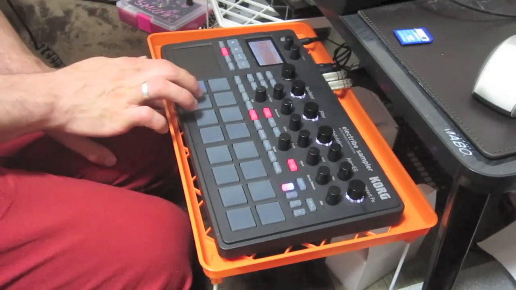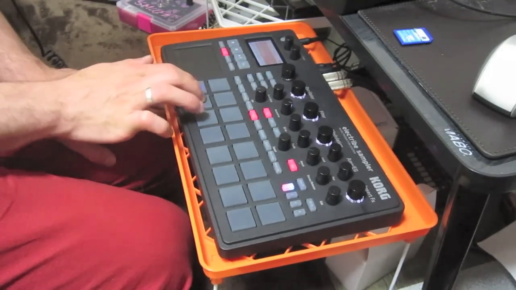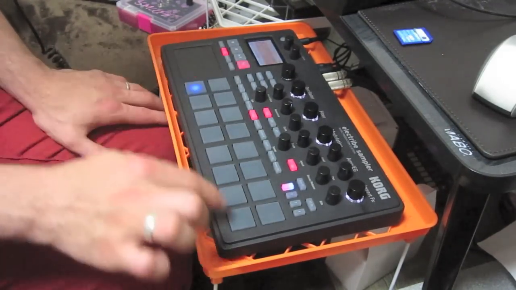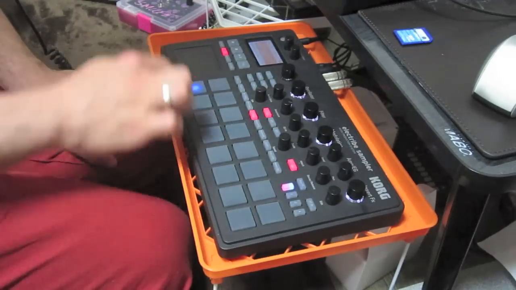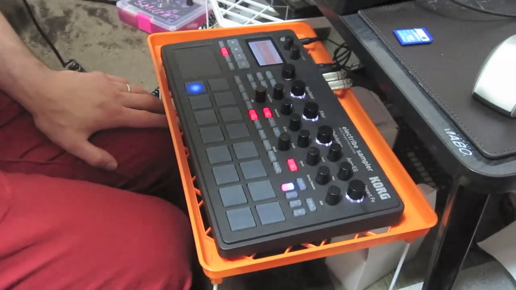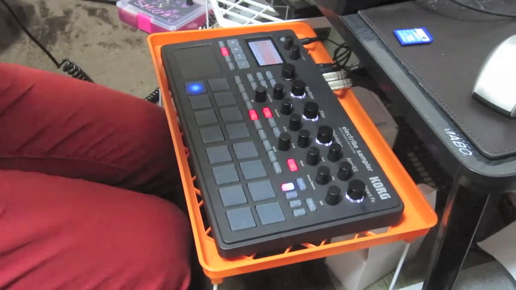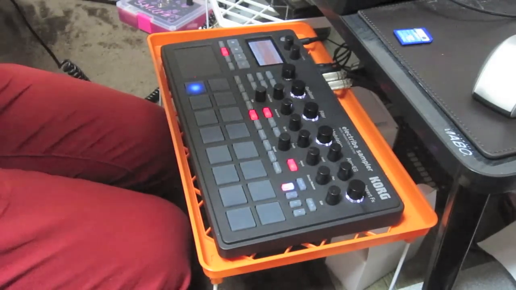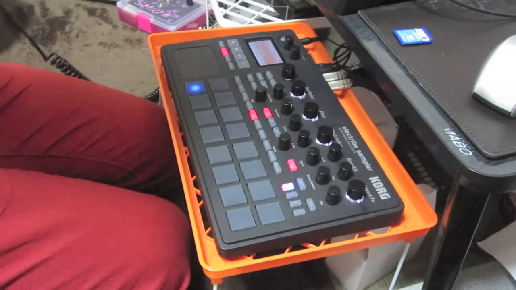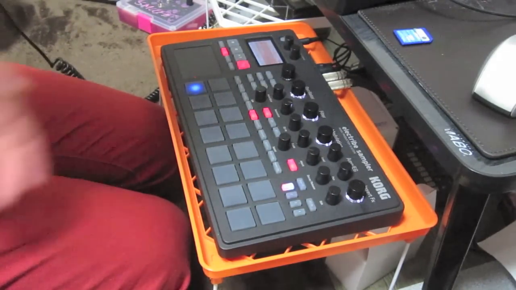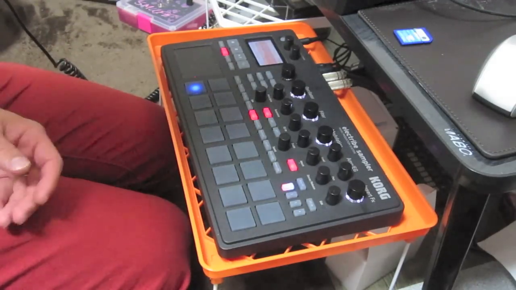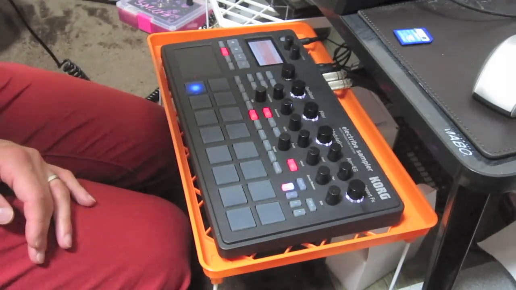Otherwise, stereo samples take up 2 pads, so you'll only get 8 sounds if all your sounds are stereo. If you're on Mac, use Media Human Audio Converter. It's a batch converter, so it'll work pretty easily. Not necessarily quickly, but anyway.